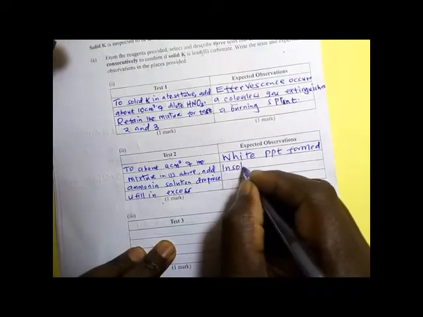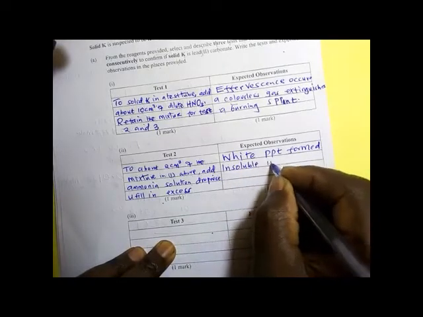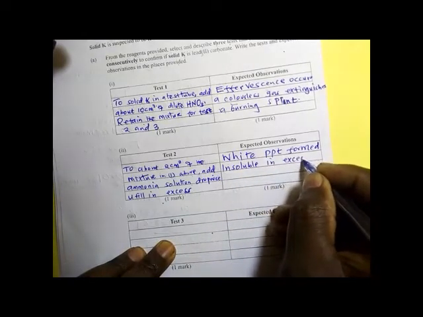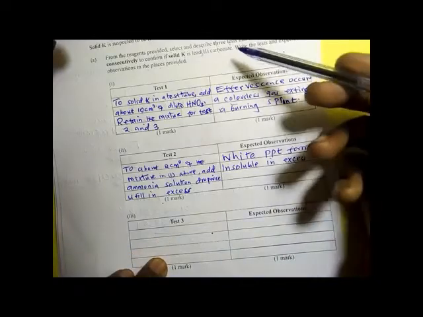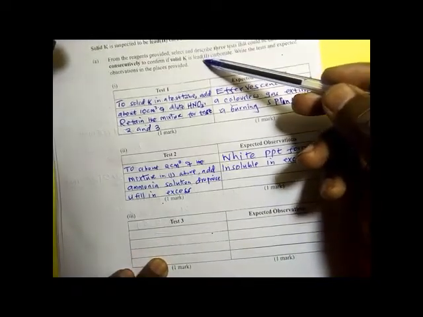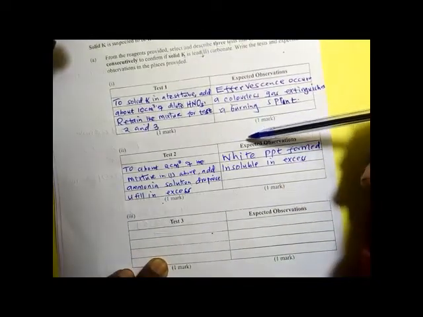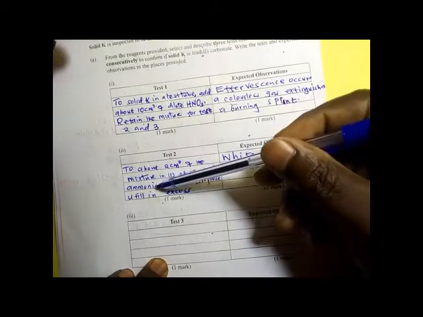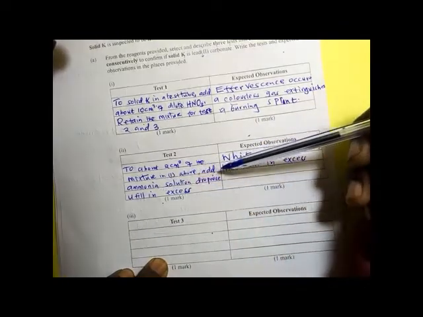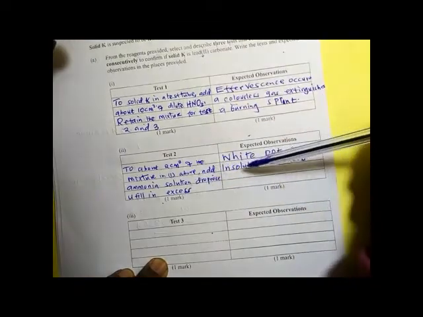If it was zinc, it will form a colorless solution in excess.